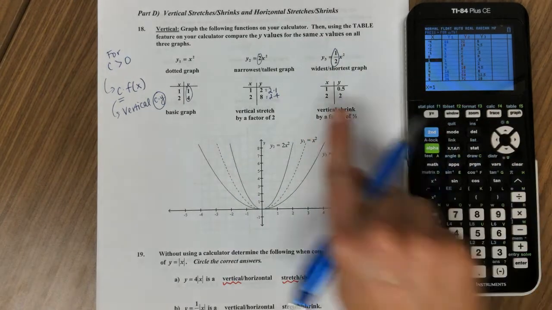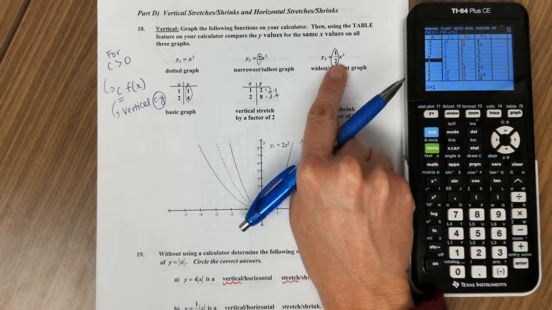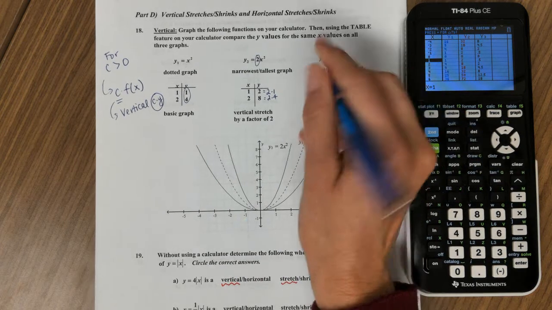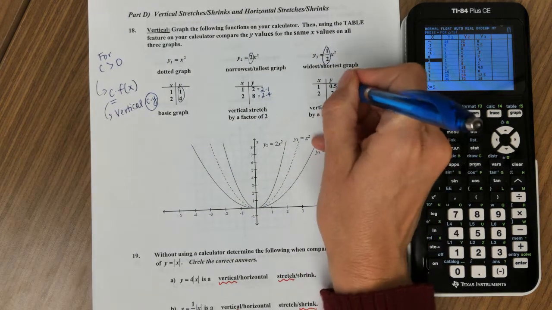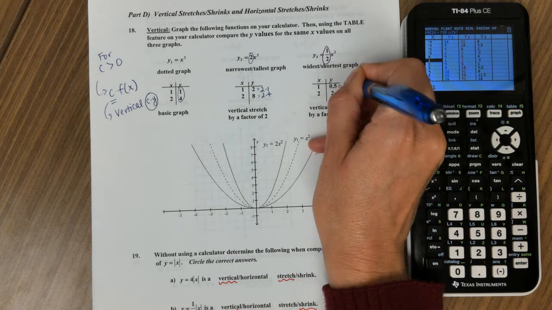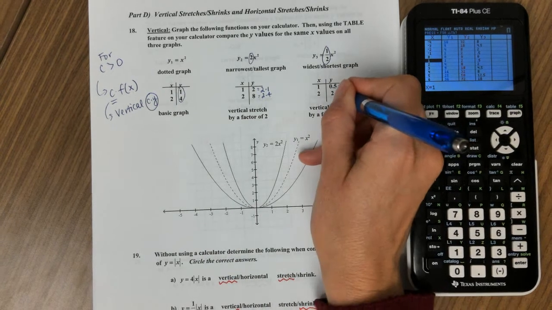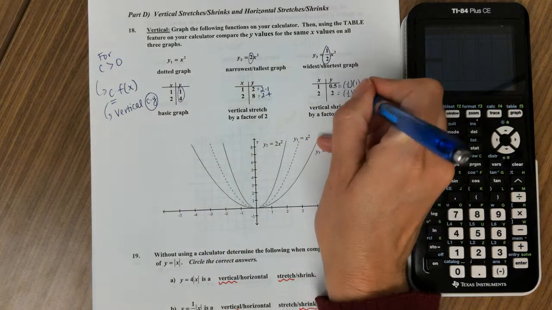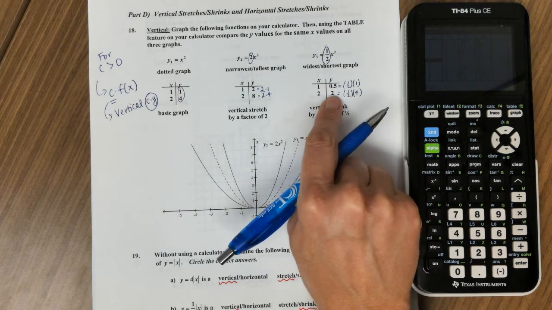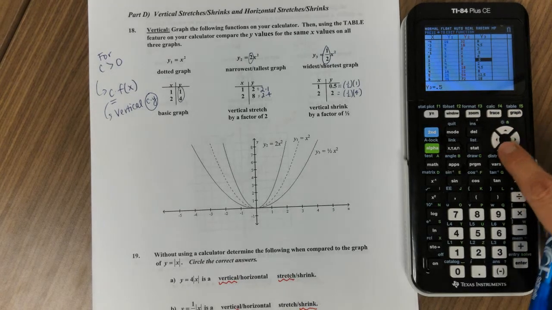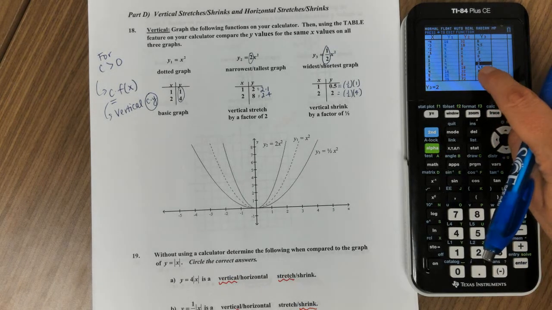Over here, for y equals 1/2 x squared, or y equals 0.5x squared, now my constant is 1/2. So 1/2 times 1 gives me 0.5, or 1/2. 1/2 times 4 gives me 2. And I can see 1 and 1/2, and then 2, 2.